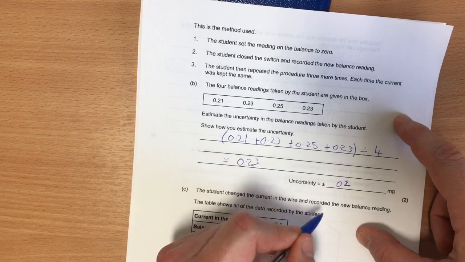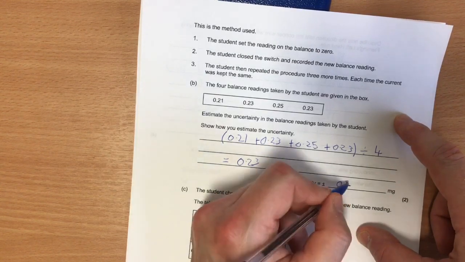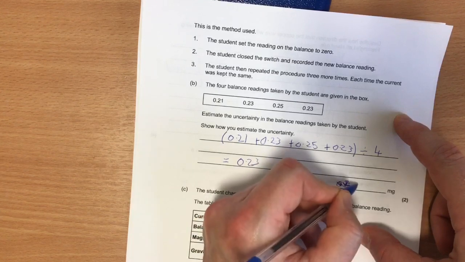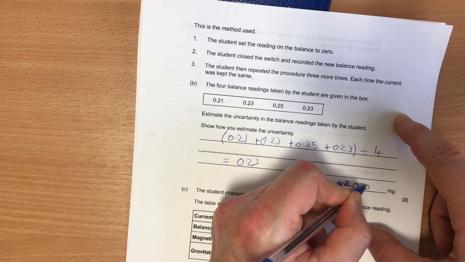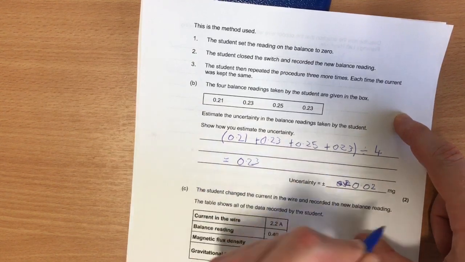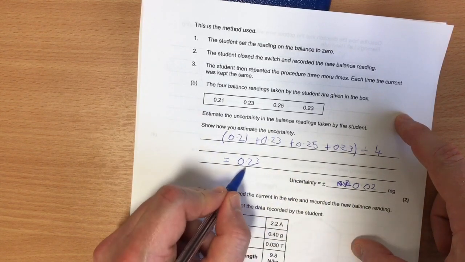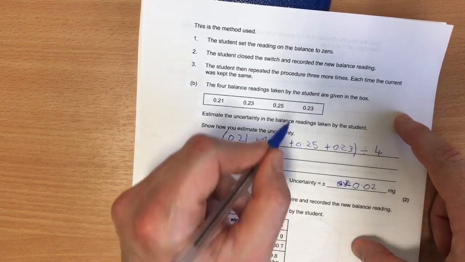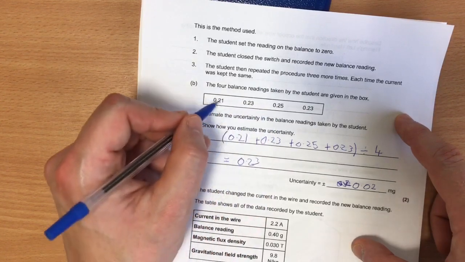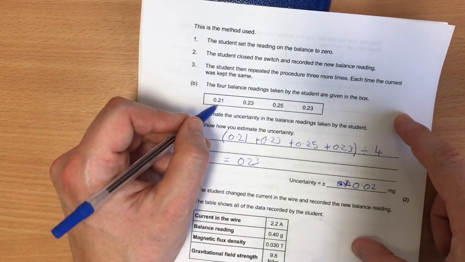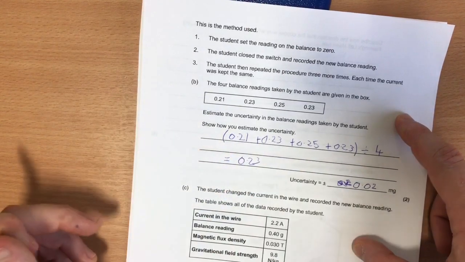So we have an uncertainty. I've got that wrong, it's 0.02. We have an uncertainty of plus or minus 0.02. So 0.23 is the mean, 0.25 is the highest above that, so that's plus 0.02, 0.21 is 0.02 below it, so the uncertainty is plus or minus 0.02.